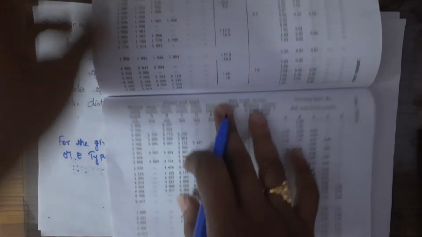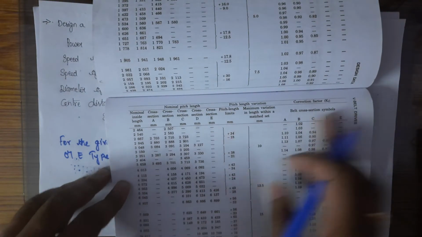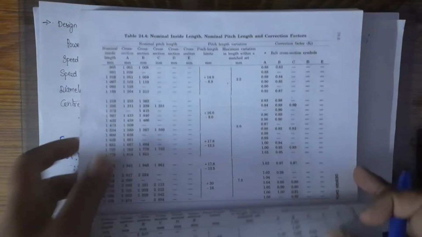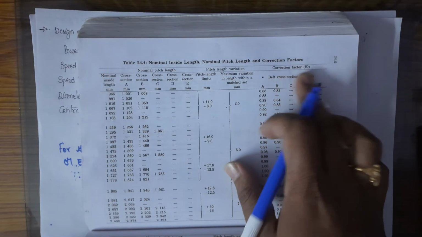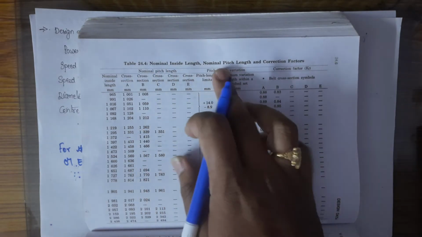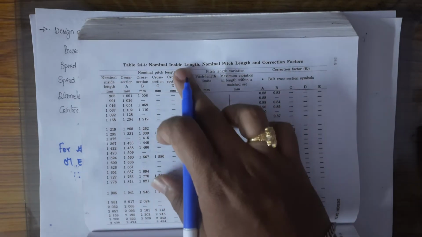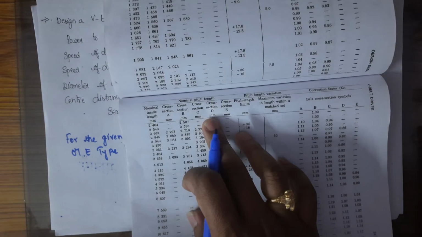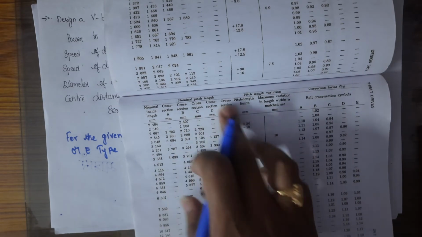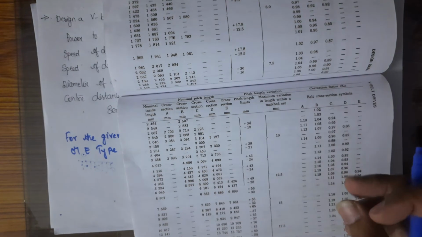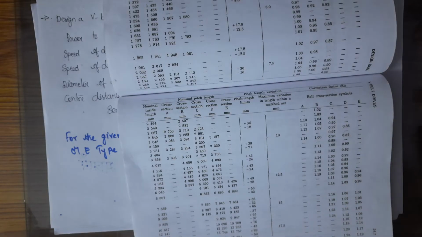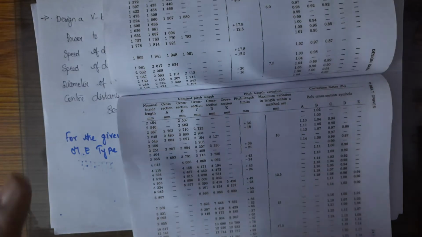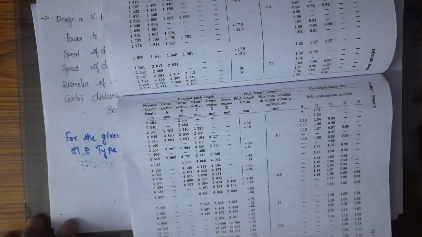Later we need to select the KL, that is the nominal correction factor KL. So nominal inside length, nominal pitch length, and correction factor. Based on the pitch length we have to select the correction factor. So we will be selecting the type of belt, and based on the type of belt and pitch length, we will be selecting the correction factor for length. This is how we have to select the values from the data book. Okay, we will start the problem.